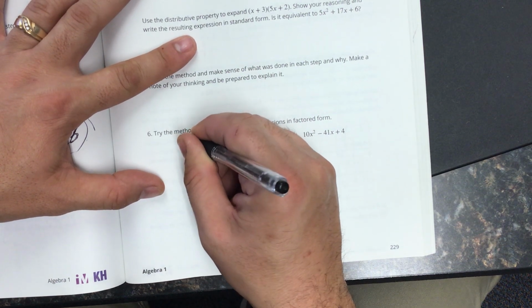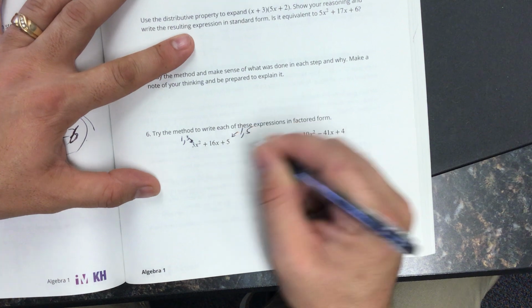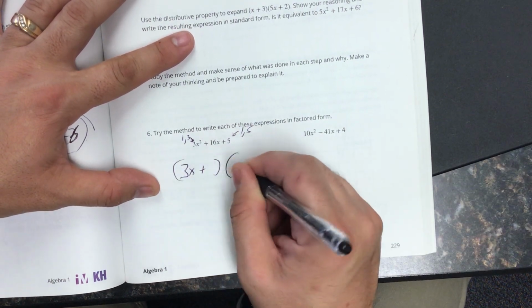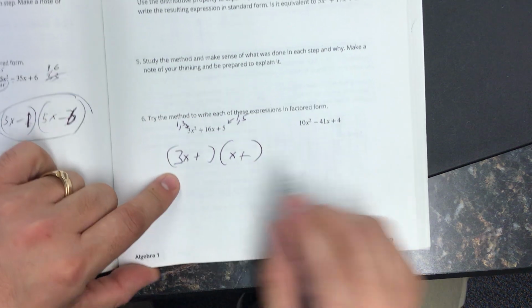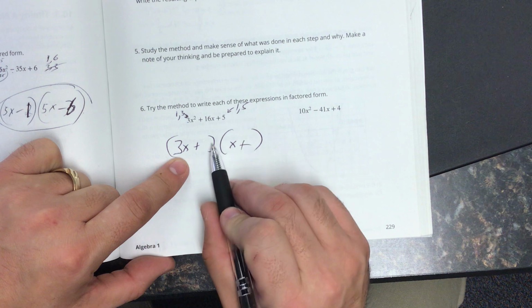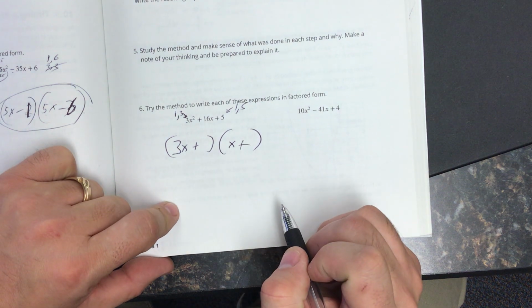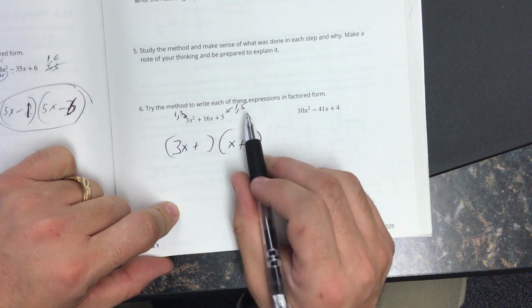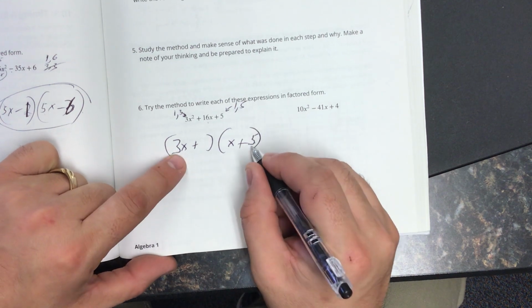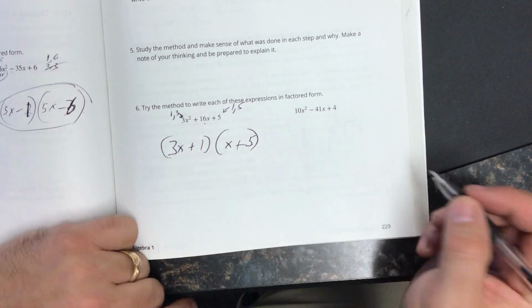It's really nice when it's a prime number, so these are both prime. There's only 2 choices for each. They are both plus. That means these are both plus. So your choices are 1 and 5 or 5 and 1. So I know 3 times 5 is 15. That's really close, so I'm going to try 15 plus 1. There it is.